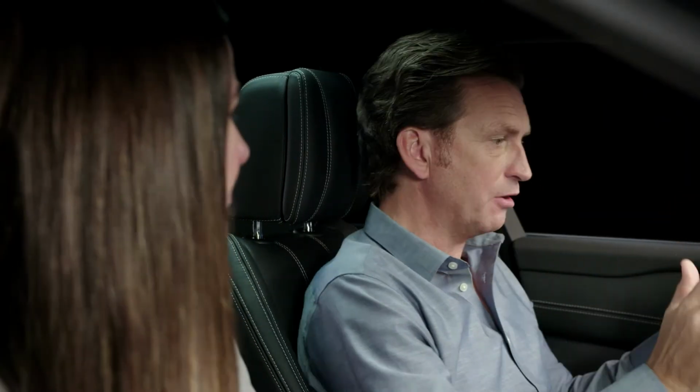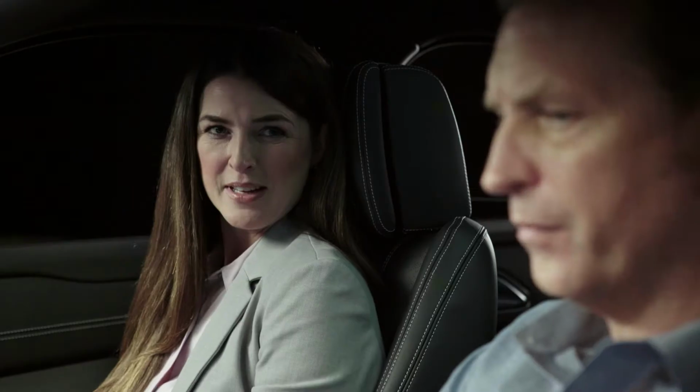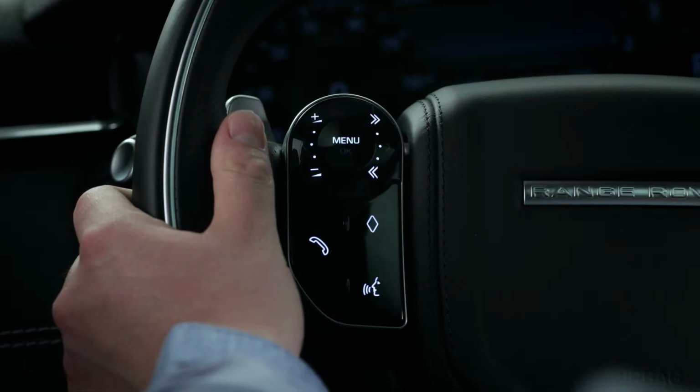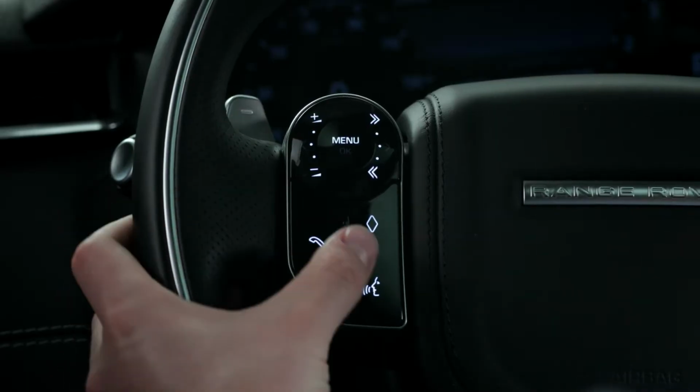I know I can access the instrument panel menu through the steering wheel controls, but what else can I do? Obviously, you must only set up these functions while the vehicle is stationary. But first, let's look at the controls themselves.